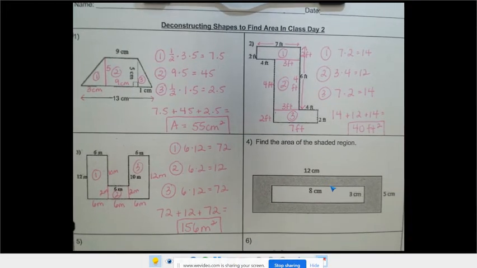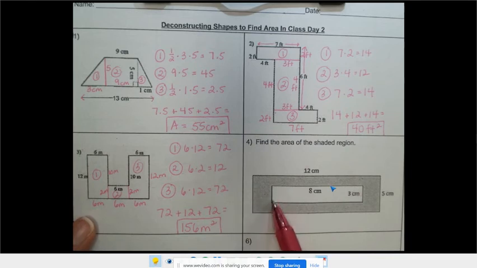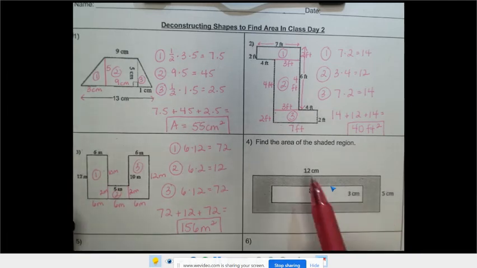Now, sometimes you're going to be asked to find the area of a shaded region where part of it is cut out. So in this example, I need to find the area of just this gray portion. I don't need this inside portion. So the easiest way to do these, and there's a couple different ways you can do them, is to find the entire area and then subtract the portion you don't need. The other way you could do this is you could break it into shapes and solve it that way, but it's a lot faster to just take out the part that we don't need.